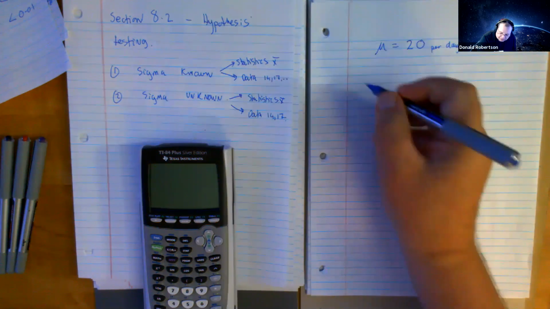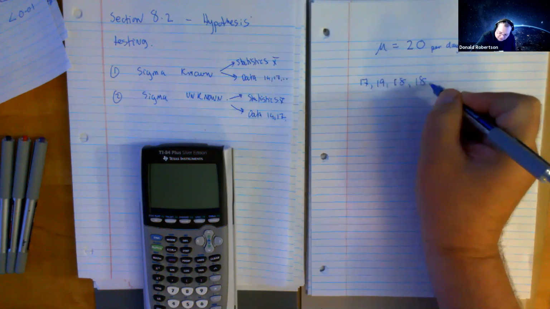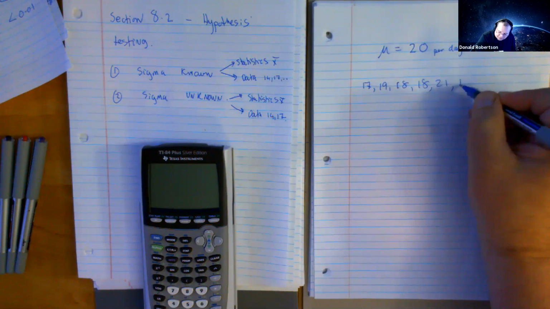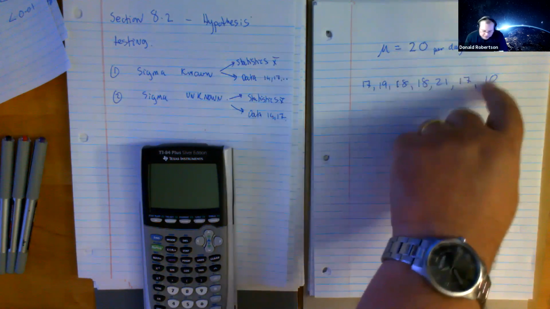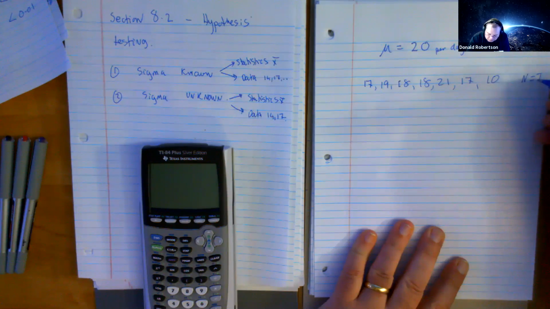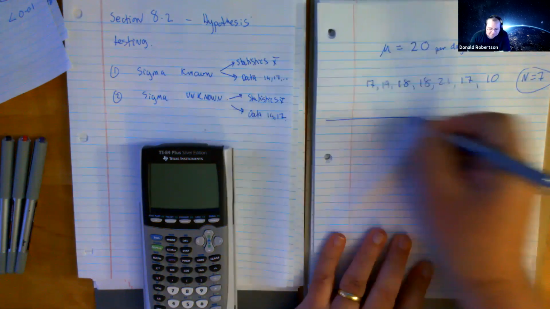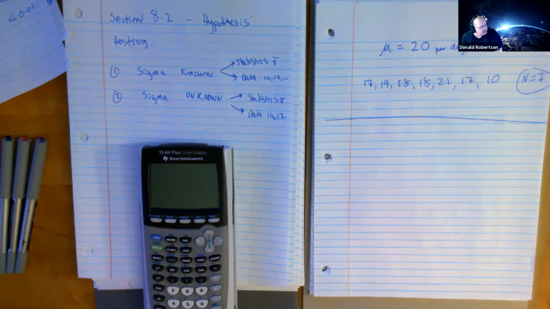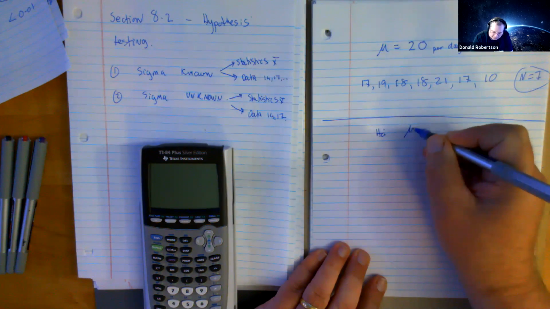So this is what the data looked like. It was 17, 19, 18, 18, 21, that was a bad day, 17 and 10, right? So 1, 2, 3, 4, 5, 6, 7. So he found out how many accidents were there last week? Tell me the last 7 days, right? And that's all you need to tell me. And he wants to see if there's enough evidence to prove that the number of accidents per day has actually gone down. So the null hypothesis, won't that be mu is 20?